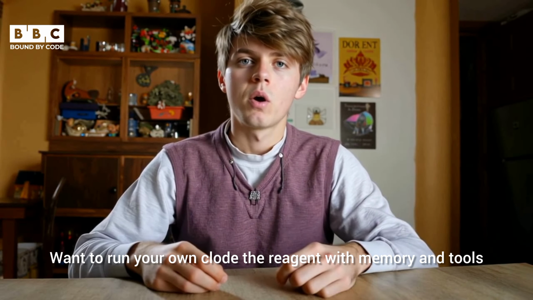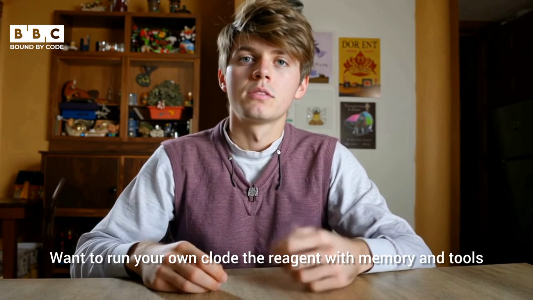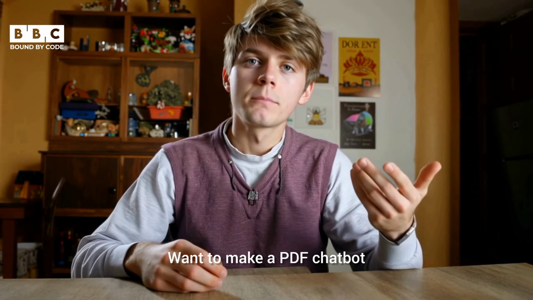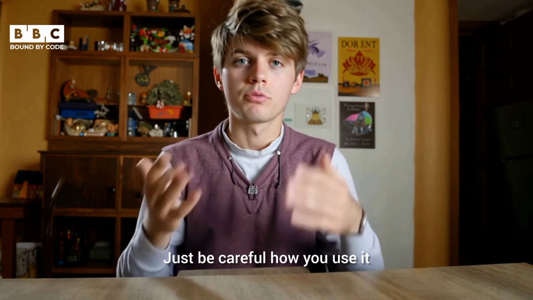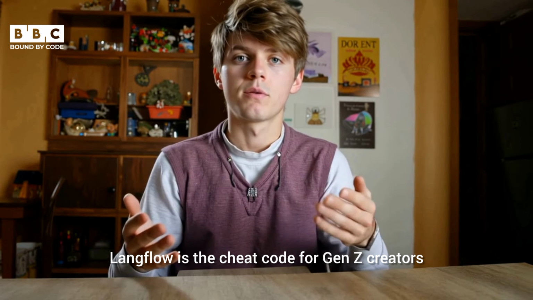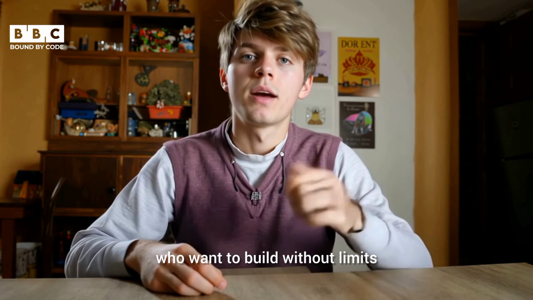Want to run your own Claude-style agent with memory and tools? You can do it. Want to make a PDF chatbot that answers legal questions from uploaded documents? Easy. Build a virtual therapist? Sure, just be careful how you use it. Langflow is the cheat code for Gen Z creators who want to build without limits.